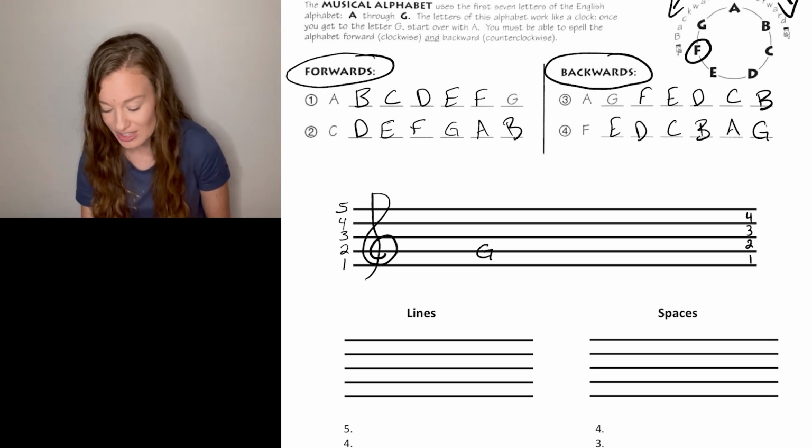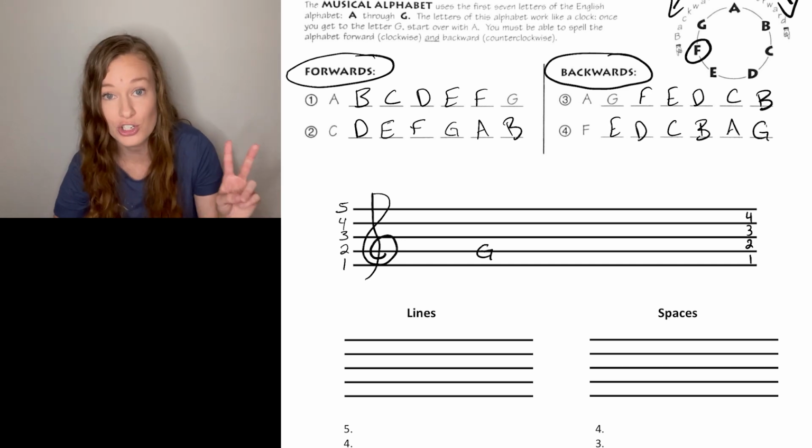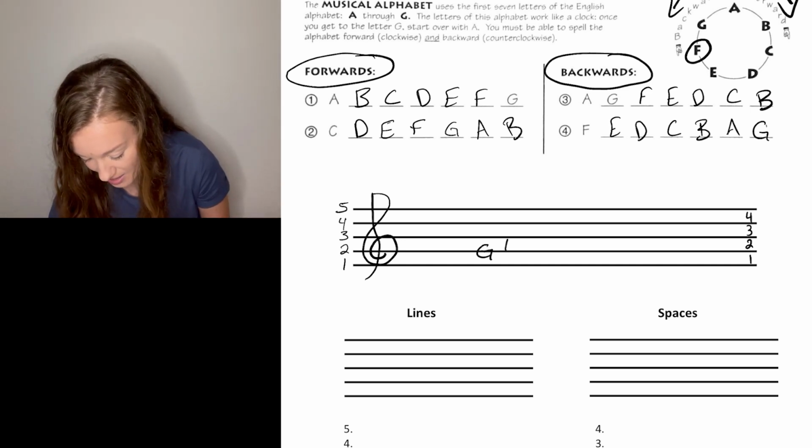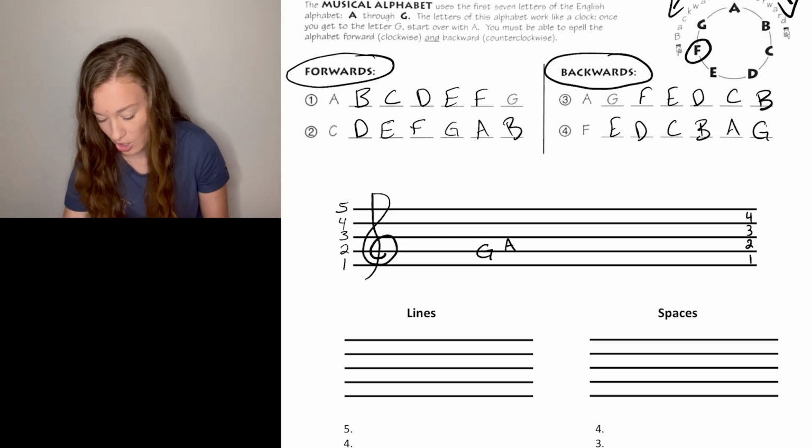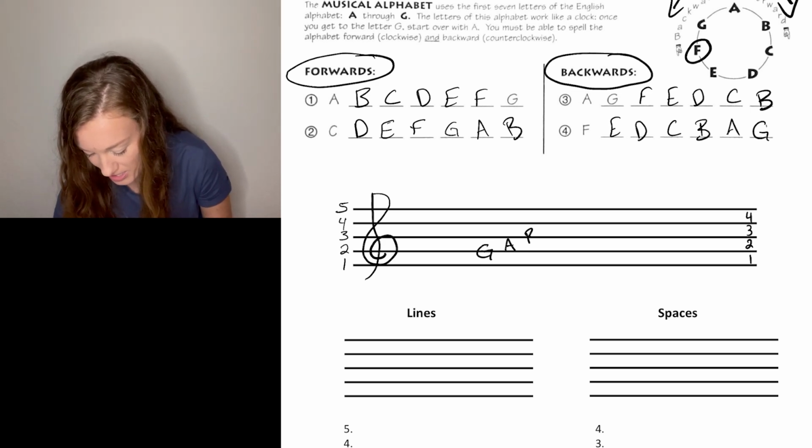So after our G, the very next thing is going to be space number 2. And that is going to be our A, because remember, we loop back around on our musical alphabet. Going up to line 3, that's going to be B. Going up to the space is going to be C. You don't want to skip any lines or spaces.